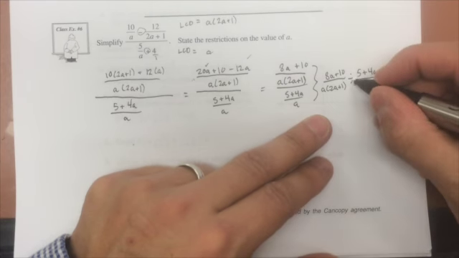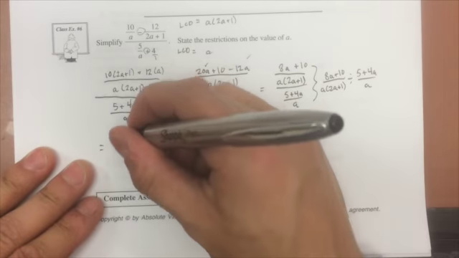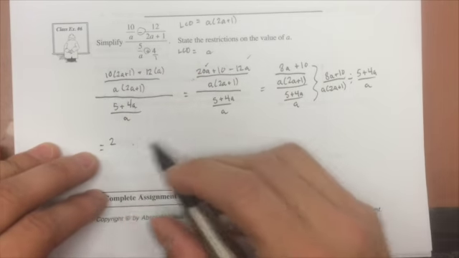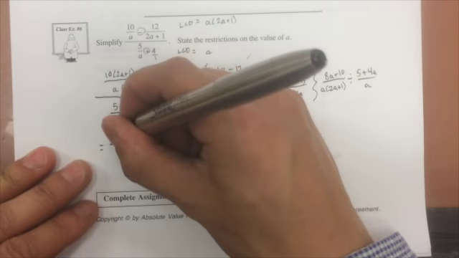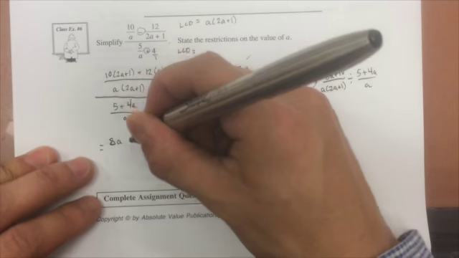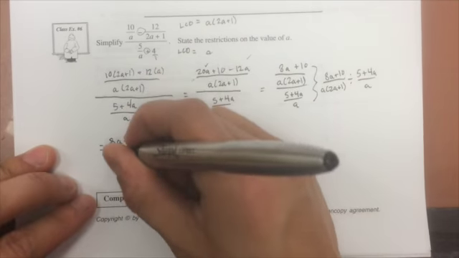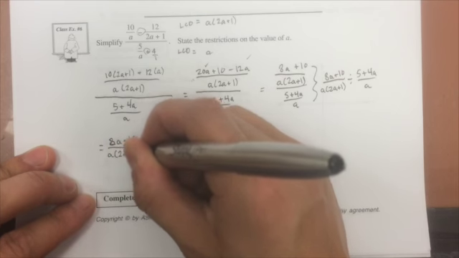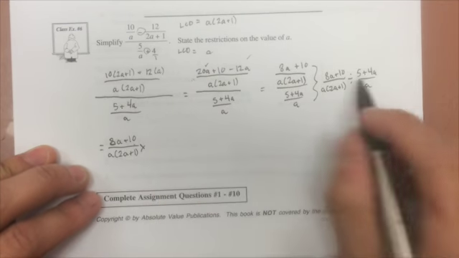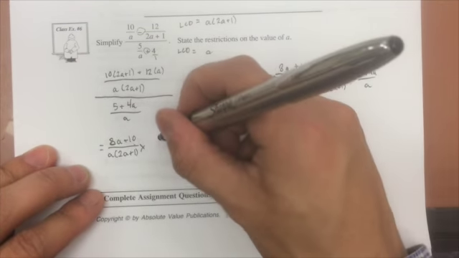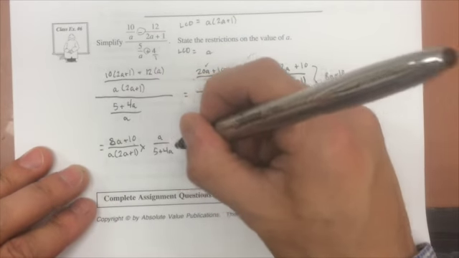So remember, if I multiply this and switch it around, I'm going to be left with 8a plus 10 divided by a times 2a plus 1, and I'm going to multiply that now by this expression that I flip over, a over 5 plus 4a.